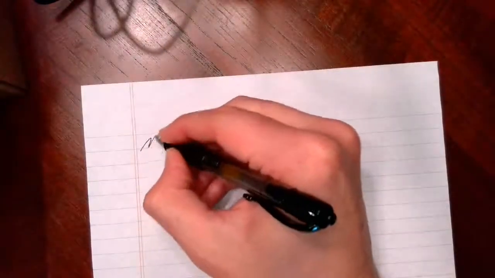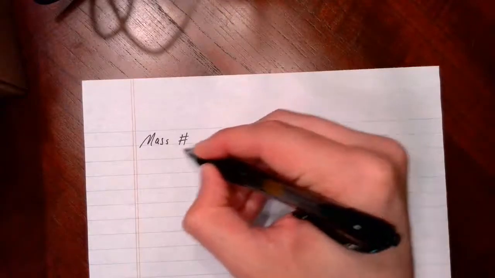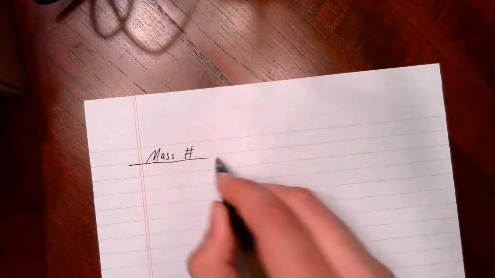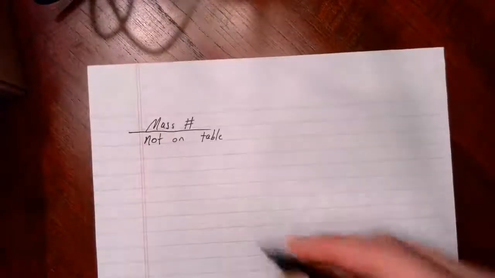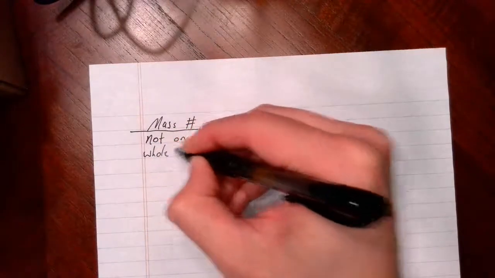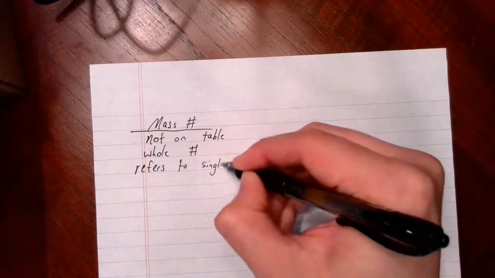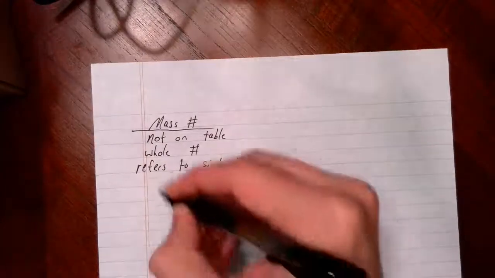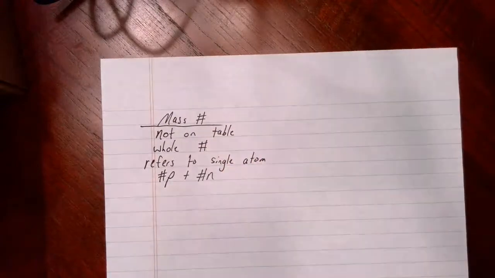So let's go back and review really quickly the 2 major concepts. So we have mass number. So mass number is not on the periodic table. So let's make a little chart. Not on table. It is a whole number, and it refers to a single atom. Okay, and it is just the number of protons plus the number of neutrons.